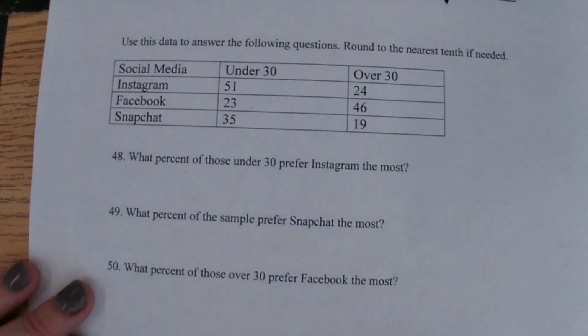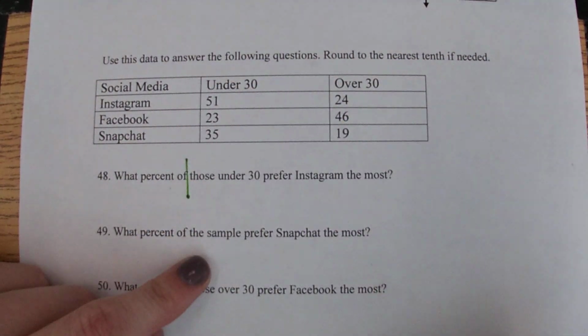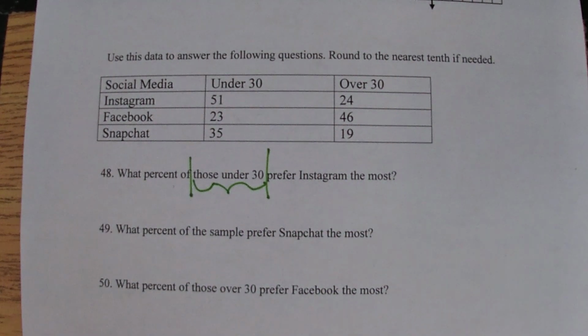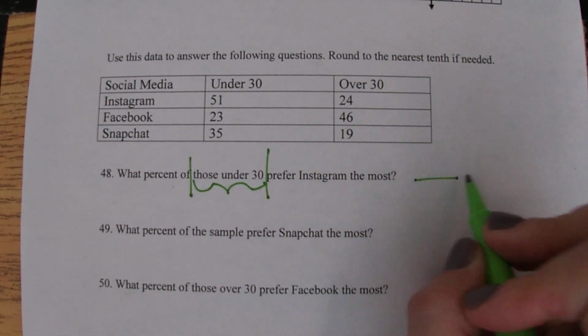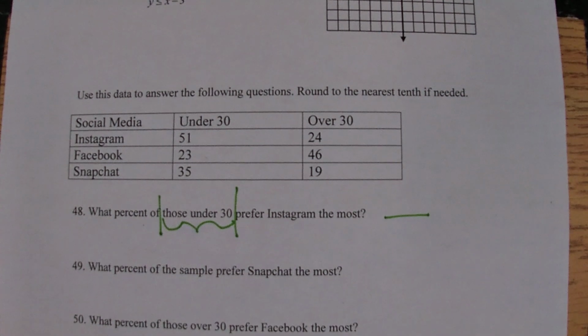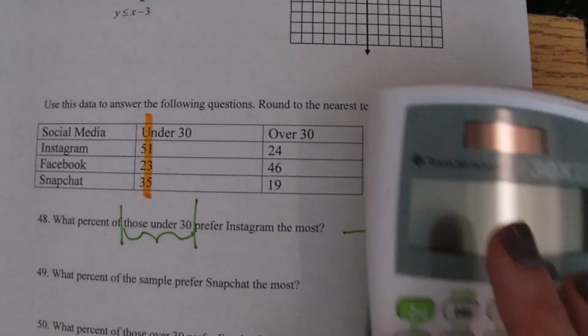Our last piece that we have is our frequency tables, and some of us have just still struggled with this going through. I think the biggest piece as a reminder is that we're looking for the words of, and then whatever is are, is, picked, preferred, chose, whatever. Okay, so what percent of those under 30 prefer? So those under 30 are going to be on the bottom of our fraction when we're calculating a percent. So of those under 30, so I'm looking at all of those under 30, which is right here. So we would have to add those all up.